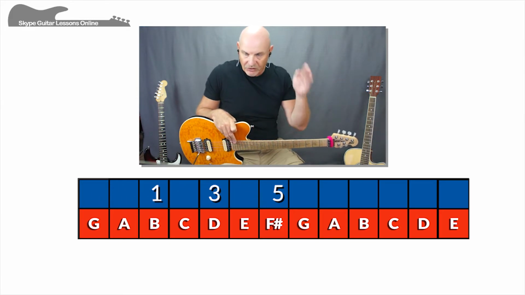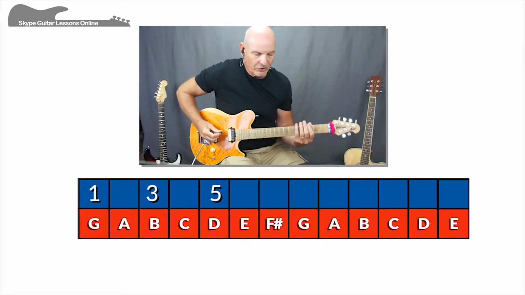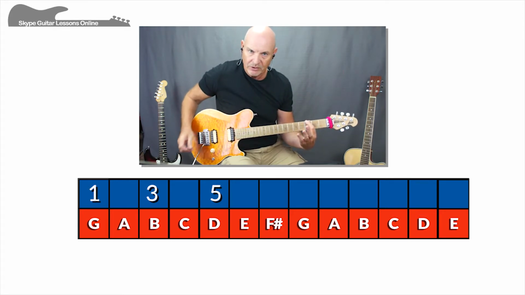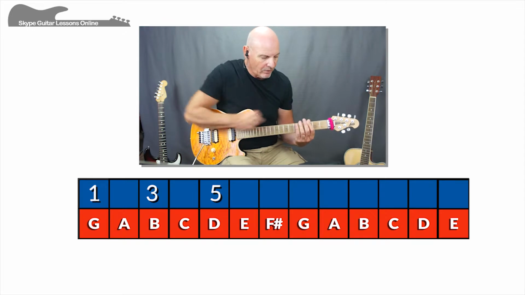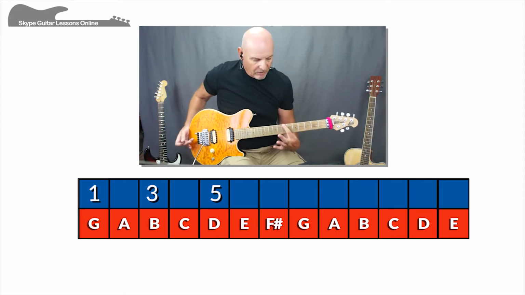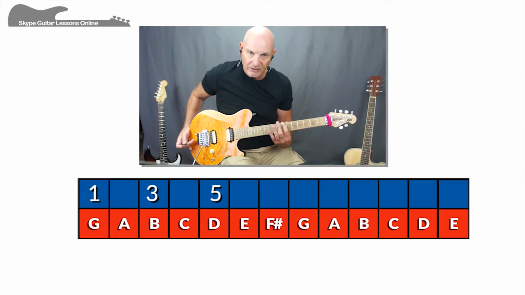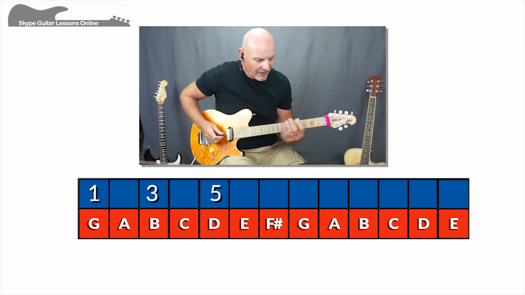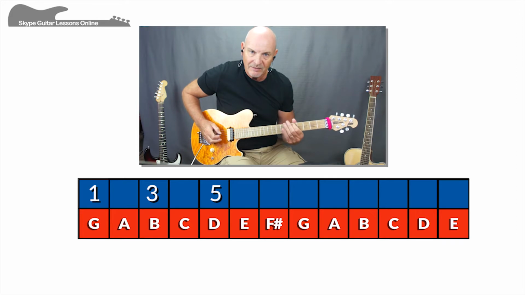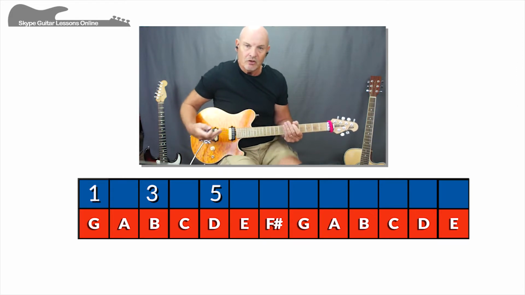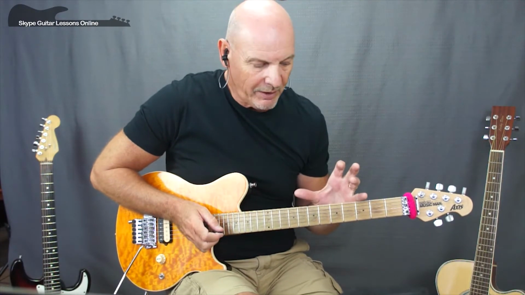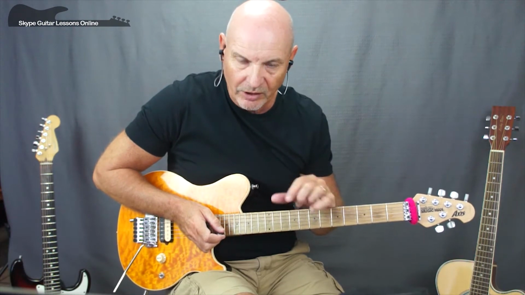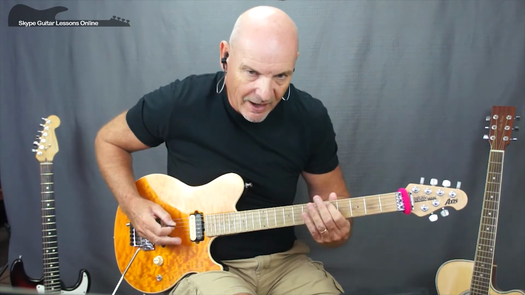So if we start off on the G, we have the G, which is the root. We're looking for the third. Well, we know that the B is the third. Then we move up to the fifth, which is the perfect fifth, and that is a D. So the notes we use to build our first chord are taken from the 1, 3, 5. That gives us a G major triad.